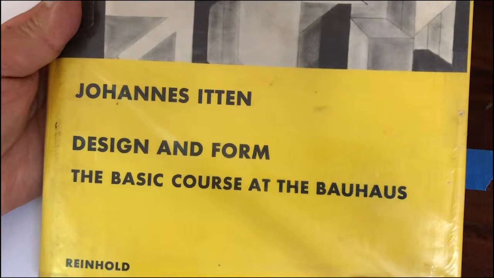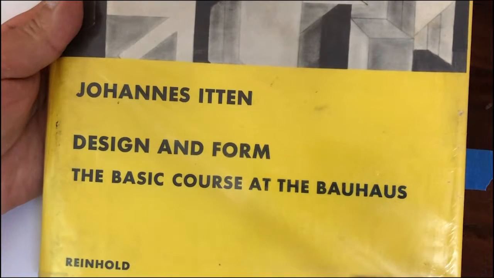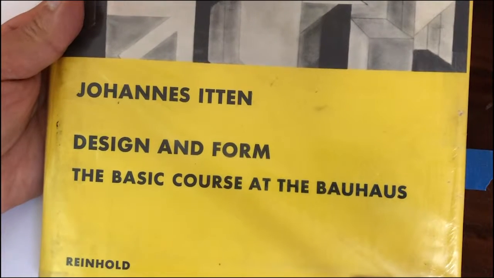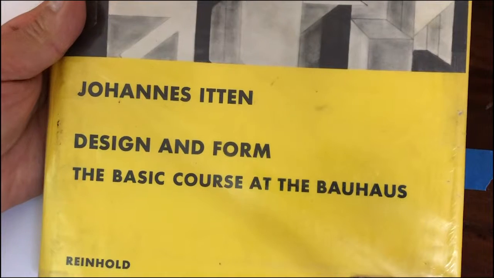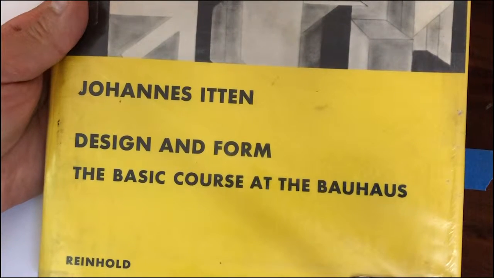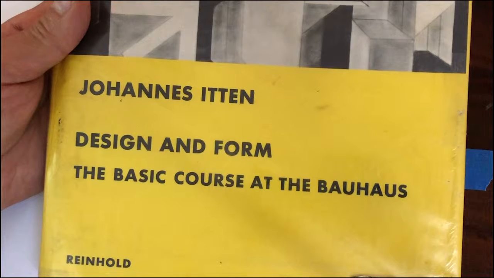We are using Johannes Itten's Design and Form, the basic course at the Bauhaus. We're using exercises from this to inform our art practice and teach us more about the visual arts. We have finished up the lessons on light and dark, and now we are moving into exercises related to color. This first color exercise will actually be a bridge between the color exercises and light and dark.